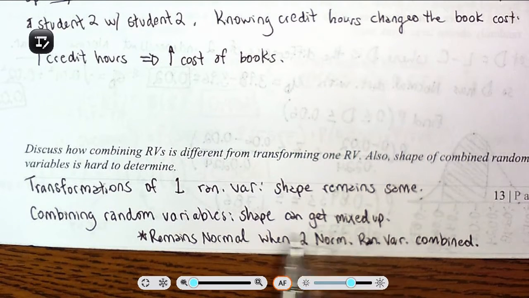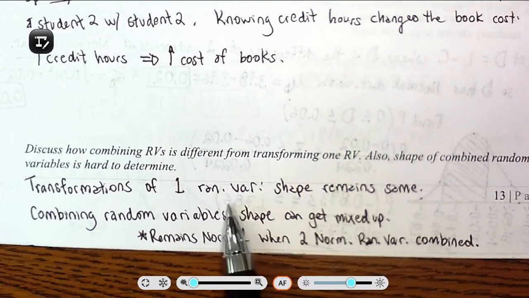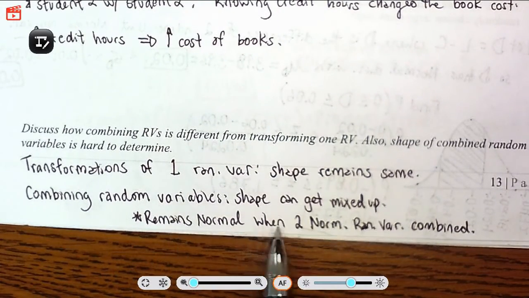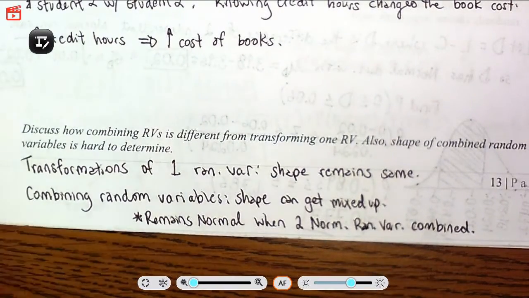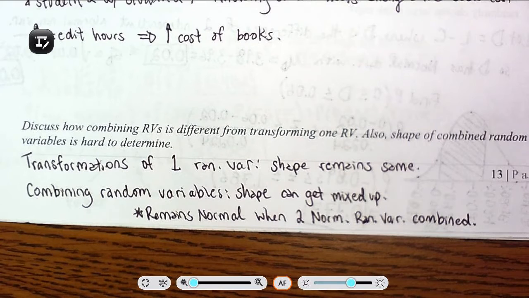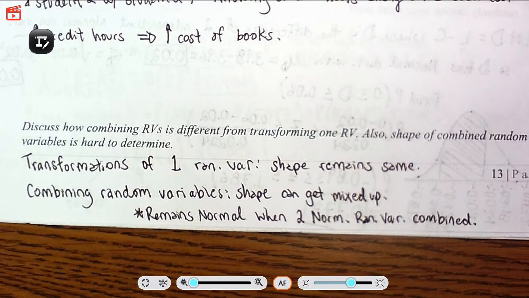But we do consider that if we have sums or differences of normal random variables, the sum and difference will be normal. So it remains normal when two normal random variables are combined. We also said in combining random variables that the mean of the sum is the sum of all the means, and the standard deviation of the sum or difference is the sum of the variances, square rooted.